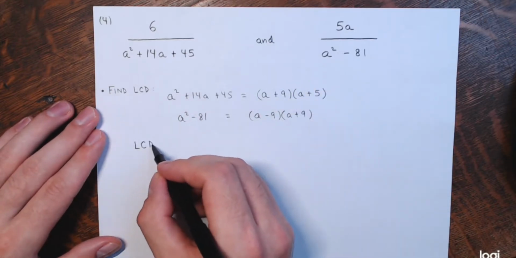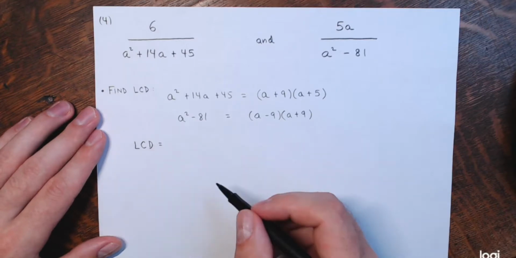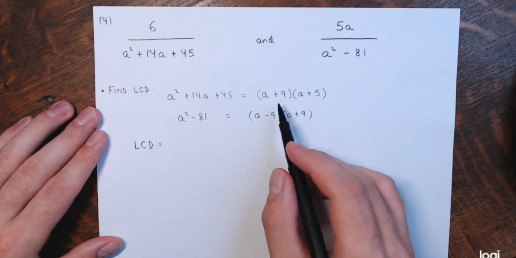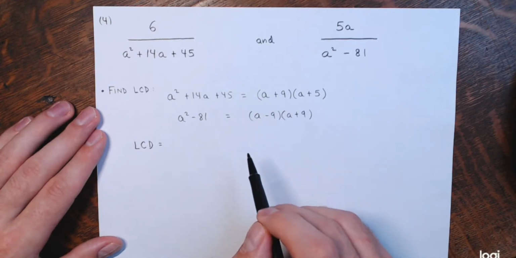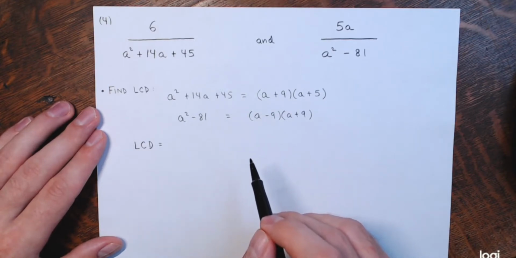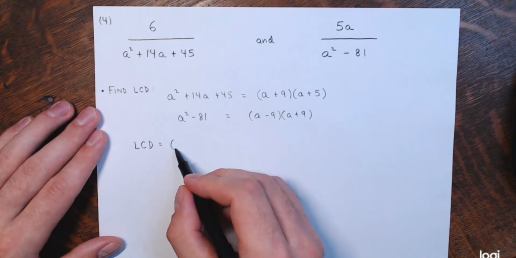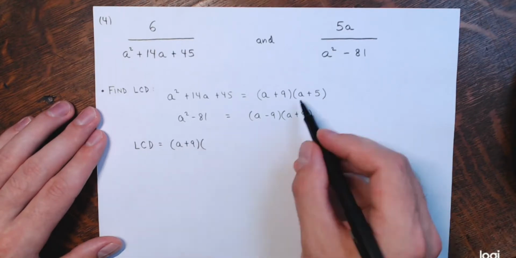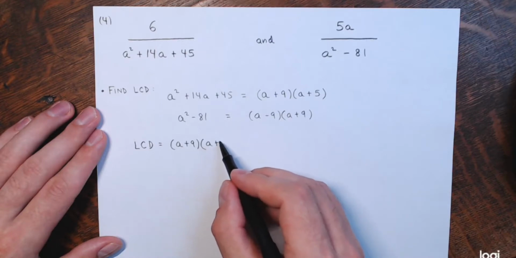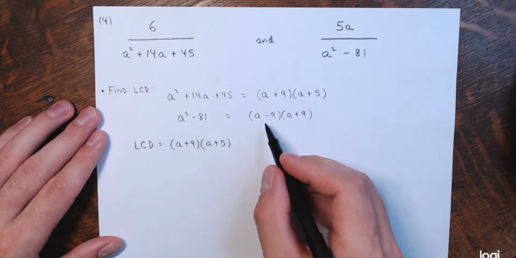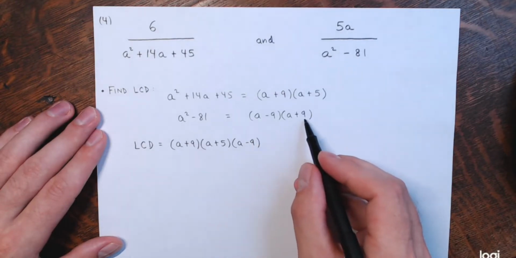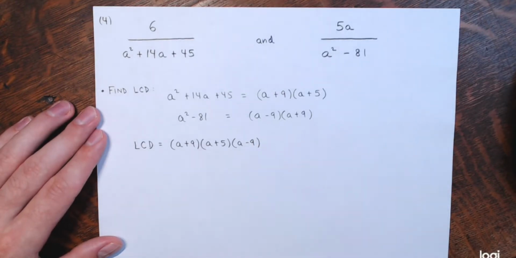So now the LCD is just all the factors that appear, without repeating, to the highest power that you see that factor at. So I've got a plus 9 is a factor of the LCD, a plus 5 is a factor of the LCD, a minus 9 is a factor of the LCD, and that's it, because I already have a plus 9.